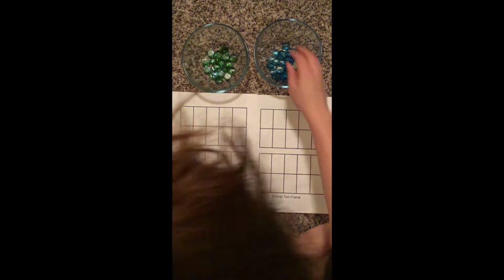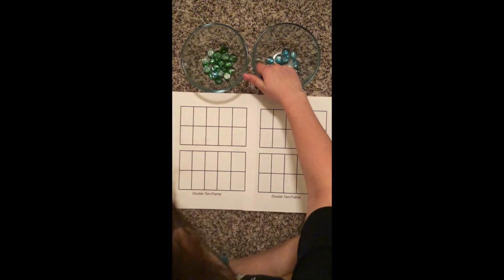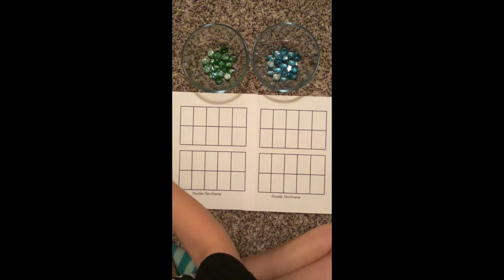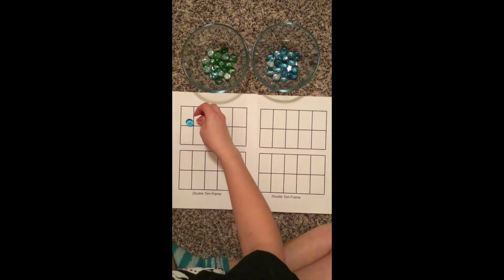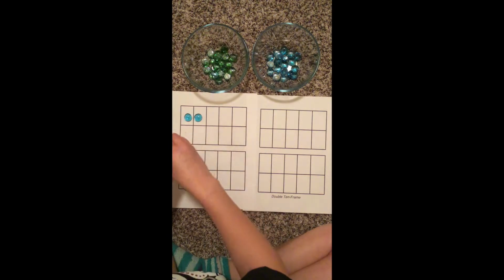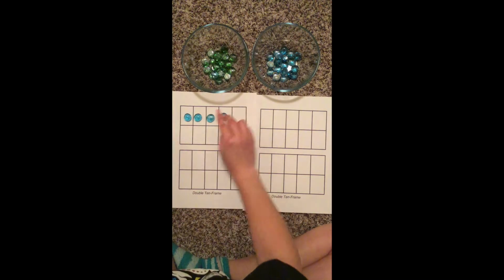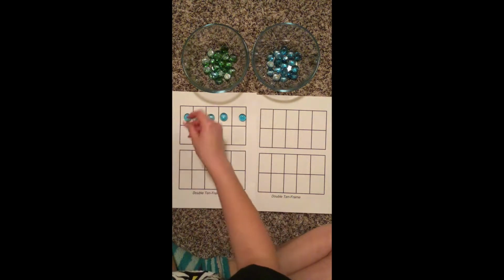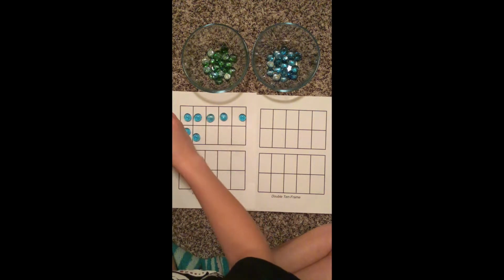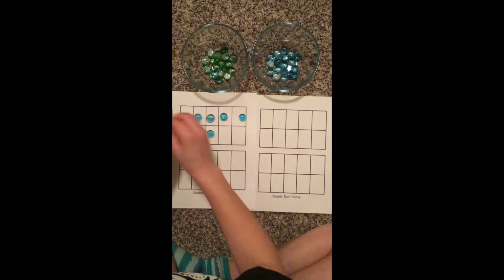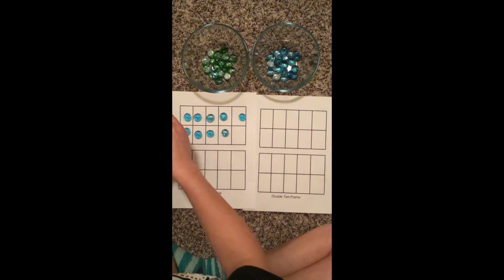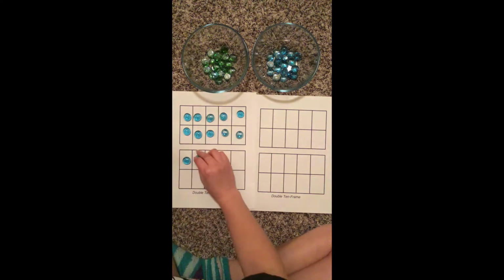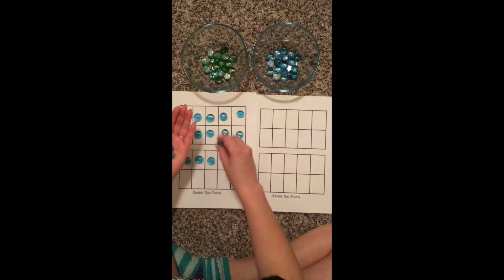So we're going to start by filling our 10 frames with our blue counters in order to represent the number 37. Okay? And our students should be able to tell that filling an entire 10 frame means 10. And so since we have a 3 in our tens place for the number 37, we should have 3 full 10 frames. So we're going to have 3 full 10 frames.